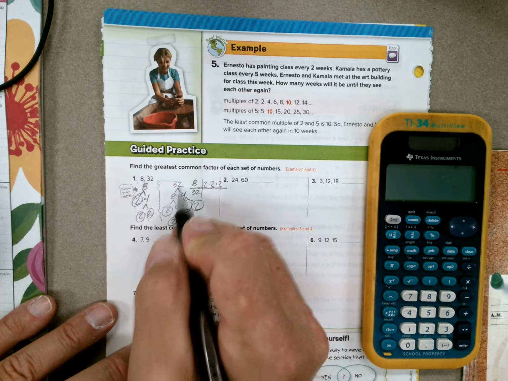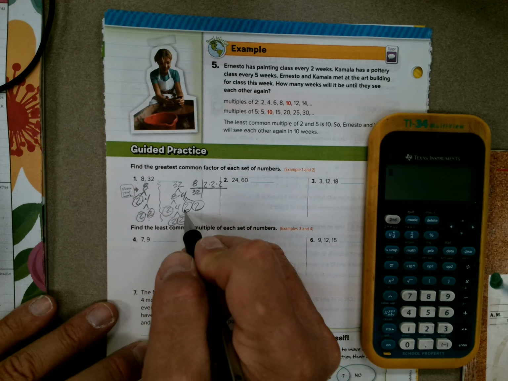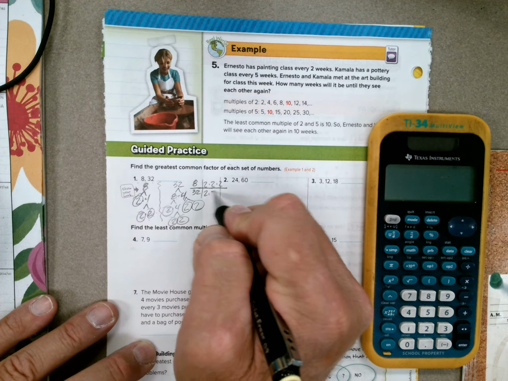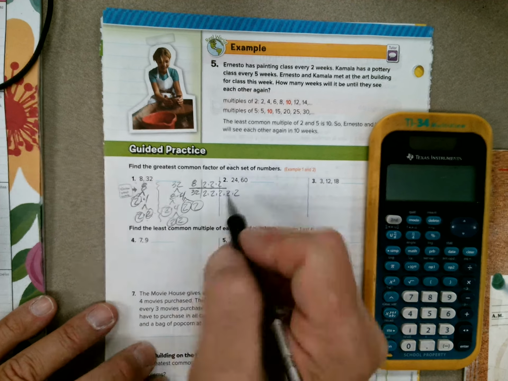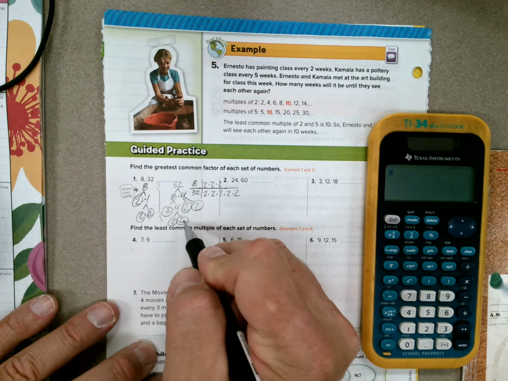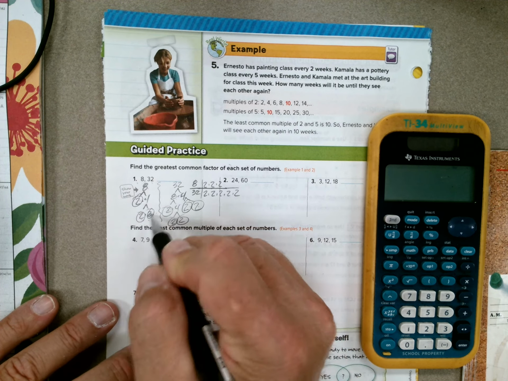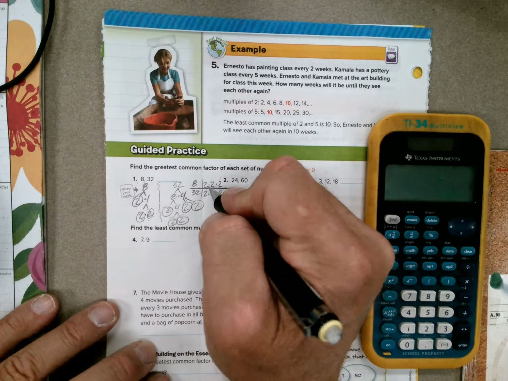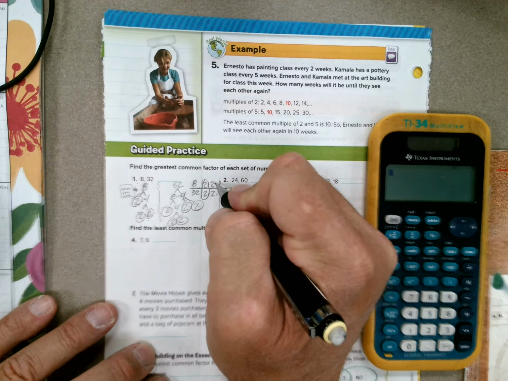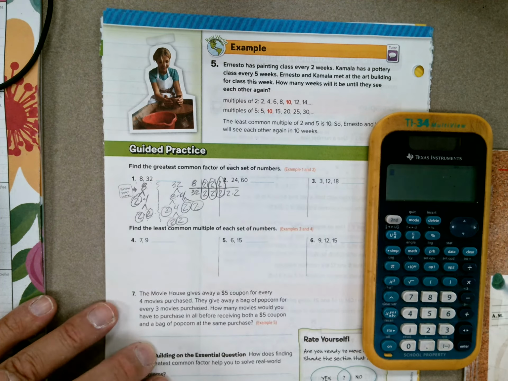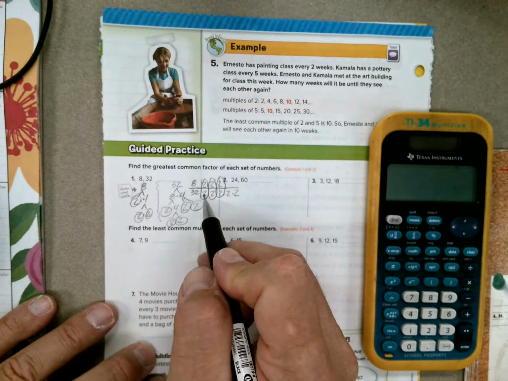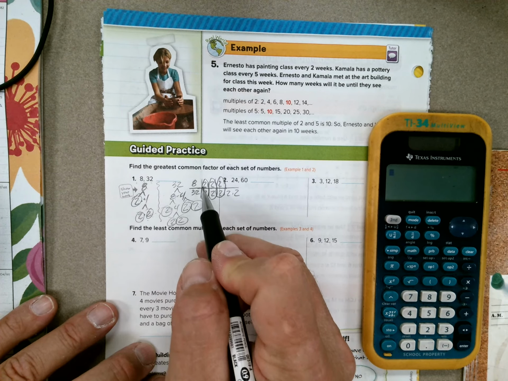The factors of 32 are 1, 2, 3, 4, 5 twos. All I've done is write down the circled numbers here. Then we're going to circle these common factors, and then we will multiply all of the circled numbers.